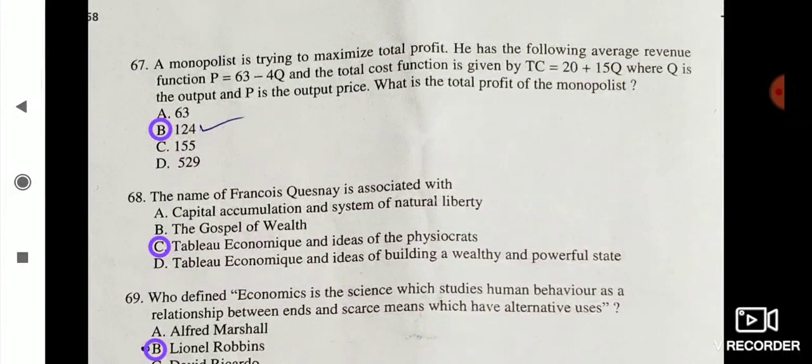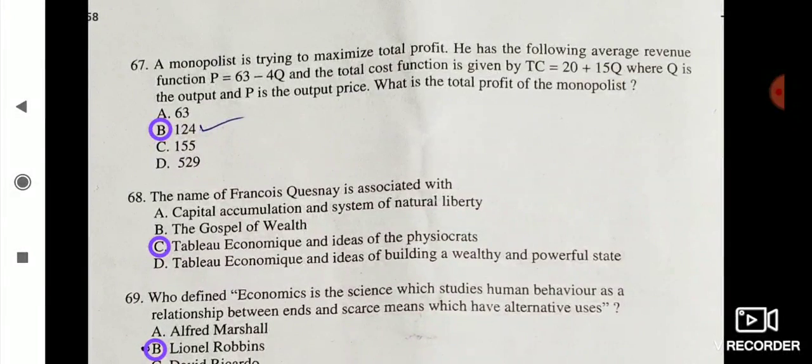Then the next one, the name of Francois Quesnay is associated with, given options are: capital accumulation in system of natural liberty; second, the gospel of wealth; then table economy and ideas of the physiocrats; then next, table economy and ideas of building a wealthy and powerful state. And the name of Francois Quesnay is associated with table economy, and he was a physiocrat. So here the correct answer is option C, table economy and ideas of the physiocrats.